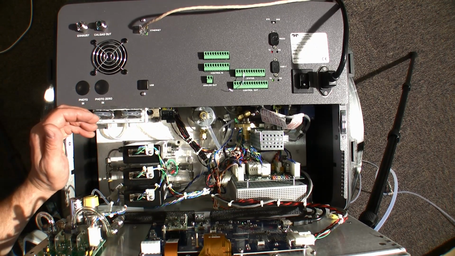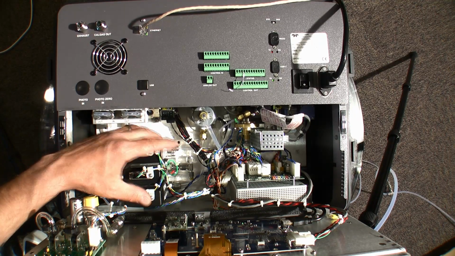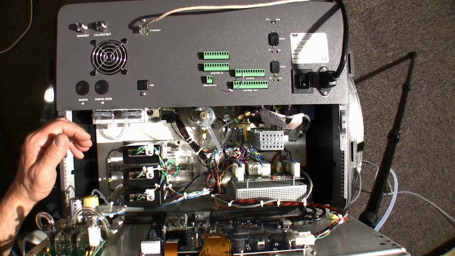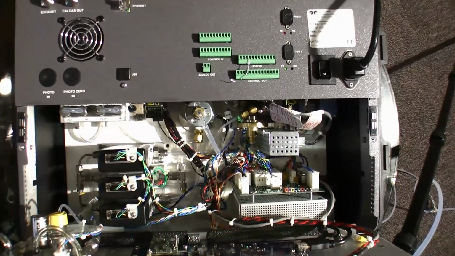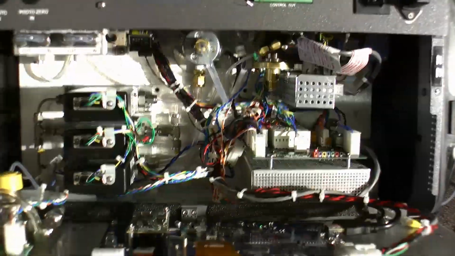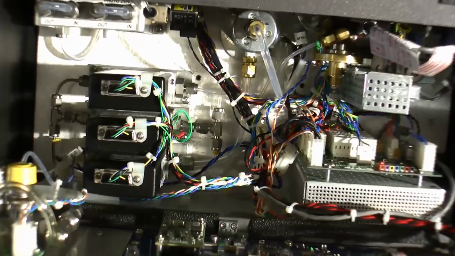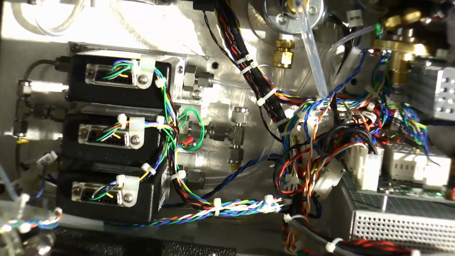When I'm performing a calibration on these mass flow controllers, I prefer to make my measurement right at the output of the flow controllers. Zoom in a little bit here. The reason is that if there was a leak in the instrument, I wouldn't want to calibrate with that leak in there. I would want to calibrate right at the mass flow controllers, and that way I know that at least the calibration of those is as accurate as possible.